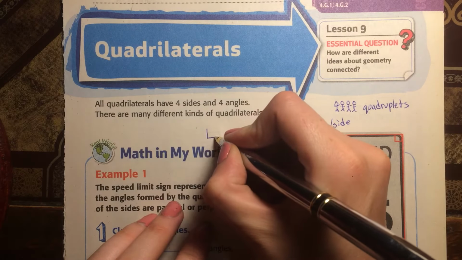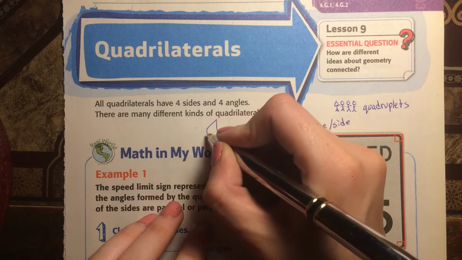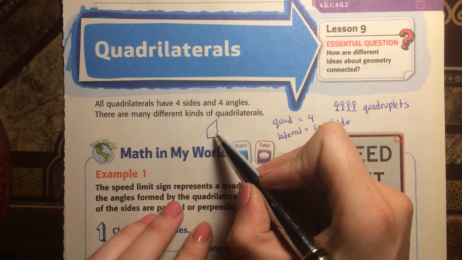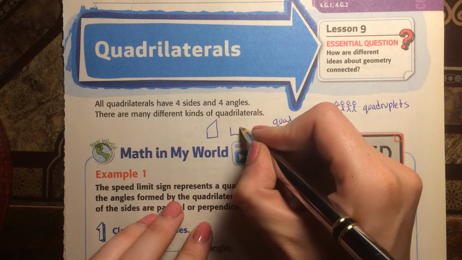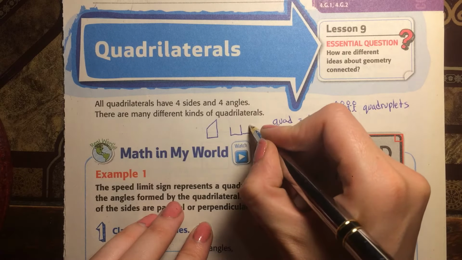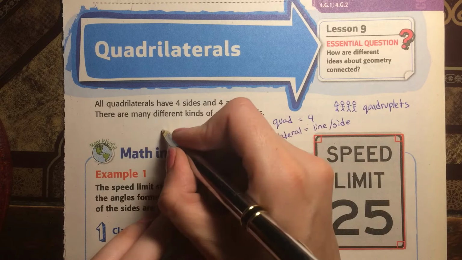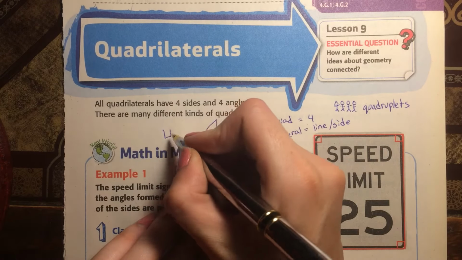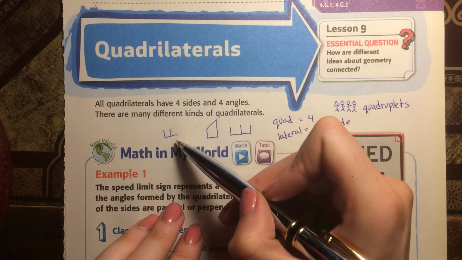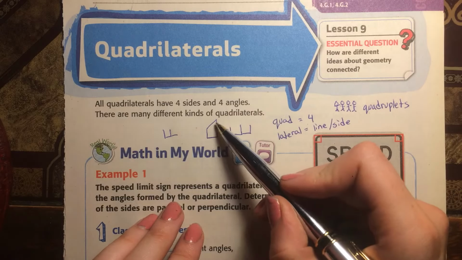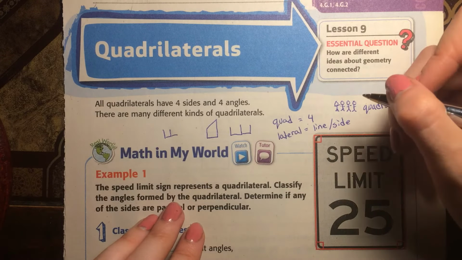So that means you have to close. So 1, 2, 3, 4. Okay, but you couldn't have like 1, 2, 3, 4, well, that's 5, or let's see, 1, 2, 3, and 4, like this, where it's open. This would be open. So this is not a quadrilateral. It has to complete itself and be closed to be a quadrilateral.